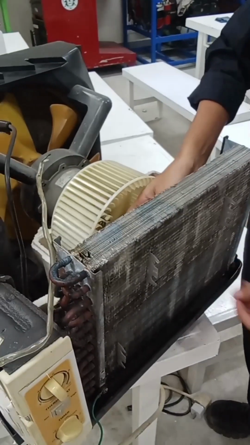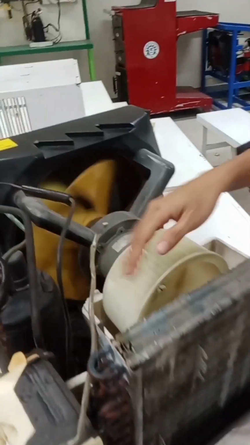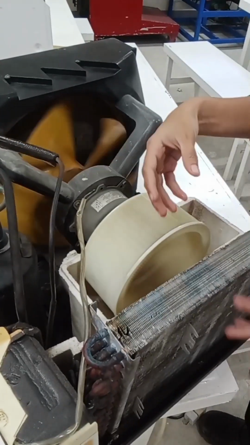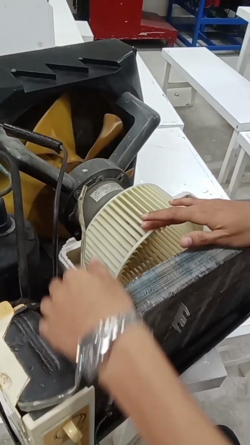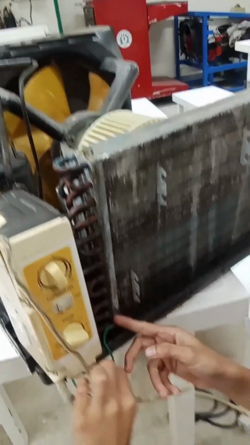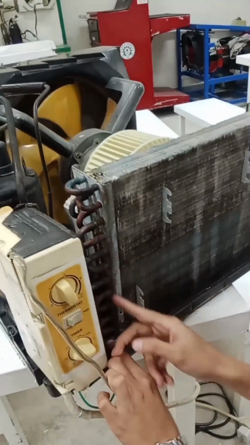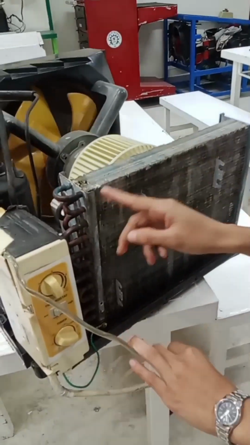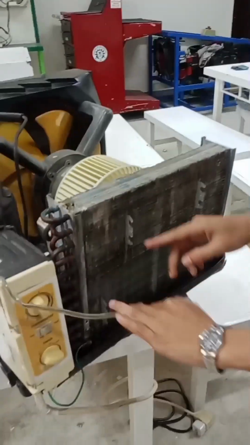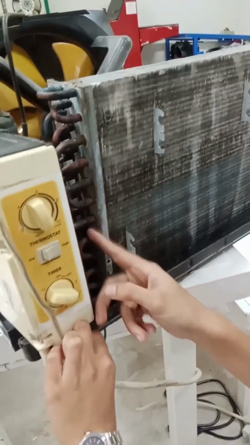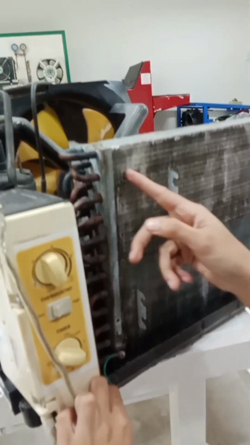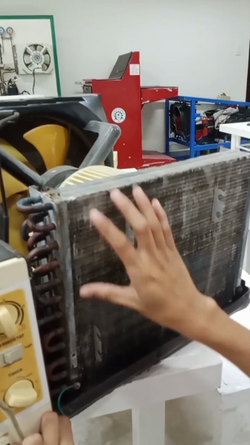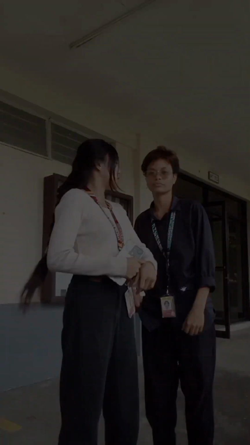And the last one, the evaporator. The evaporator core absorbs heat from the indoor air, causing the refrigerant to evaporate into a gas. Additional components, copper. Copper tubing is often used in air conditioning systems due to its high thermal conductivity and durability. Sensing bulb. The sensing bulb is used to monitor the temperature of the evaporator coil and control the expansion valve's opening and closing. And the last one, the air fan. The air fan is to eject the heat.